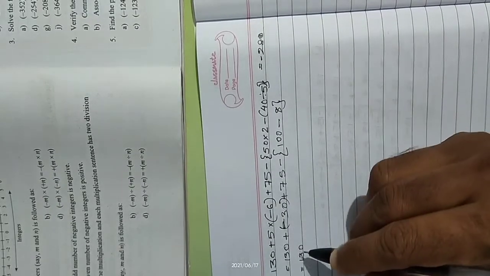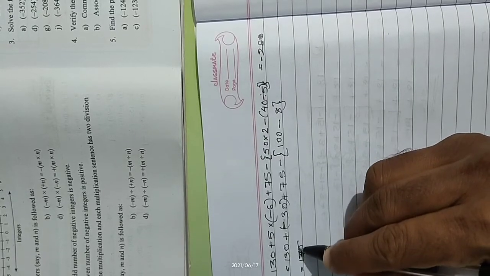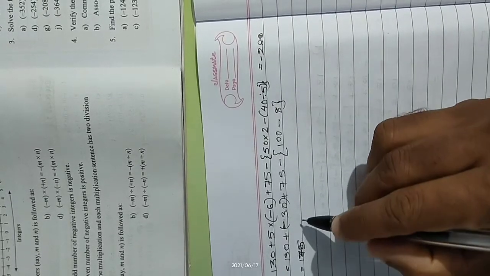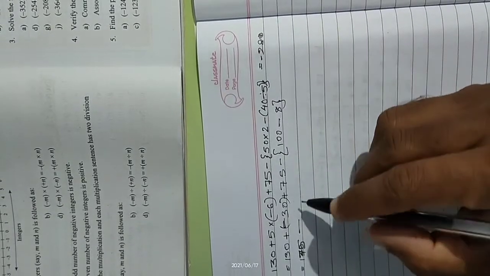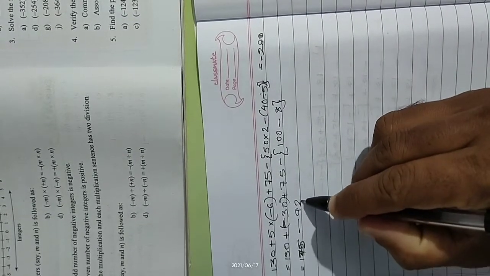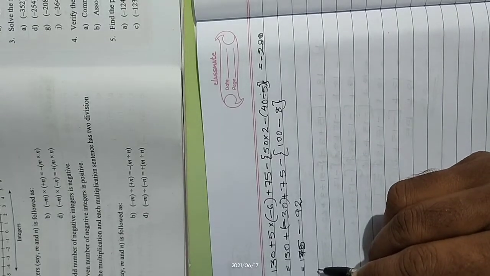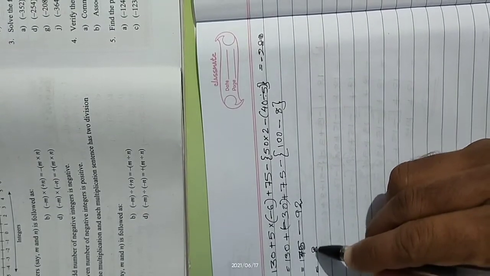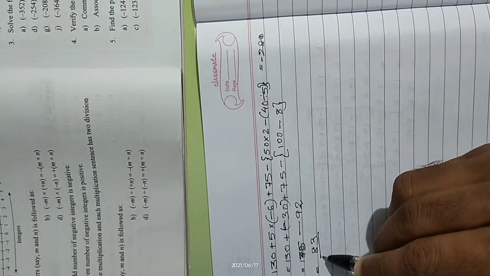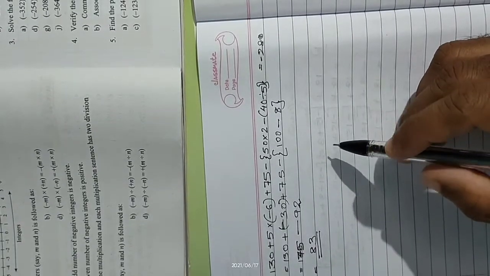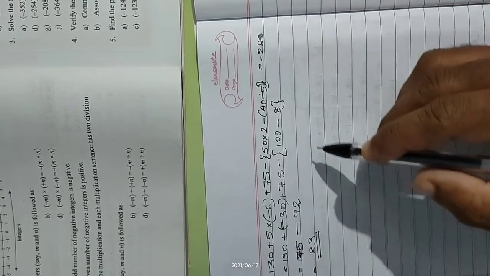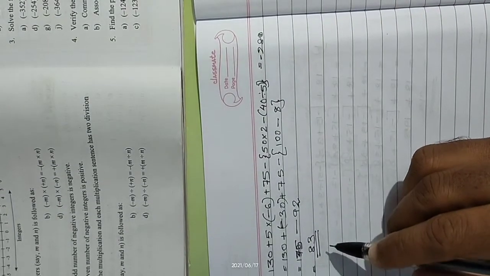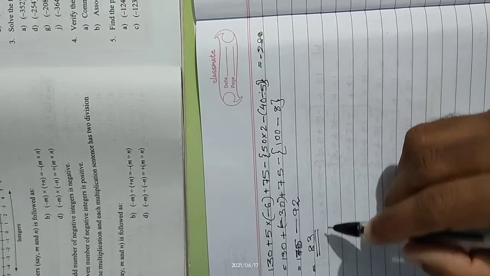100 plus 75 is equal to 175. So if we solve together, one more step we can avoid. 175 minus, inside the curly bracket, 100 minus 8 is equal to 92. 175 minus 92 is equal to 83. So here after simplification we got 83 as the answer, but the given answer is negative 280. So it is incorrect. No.